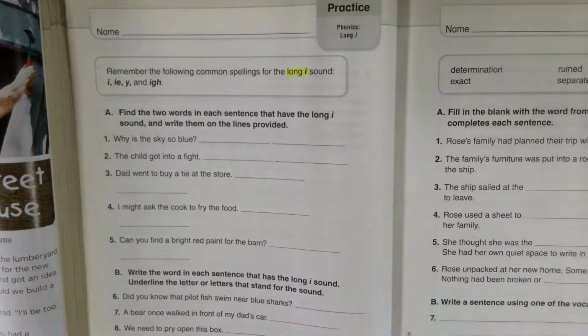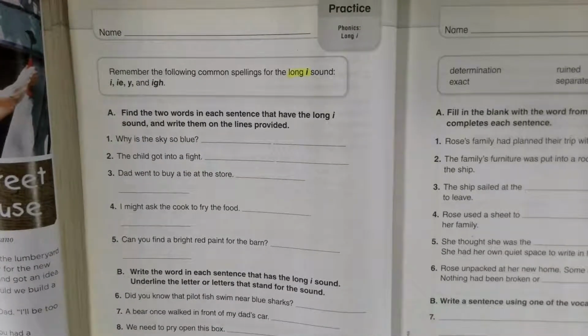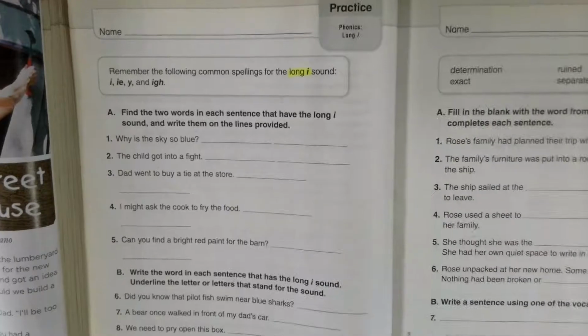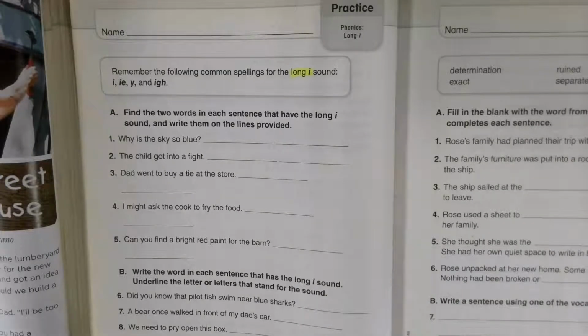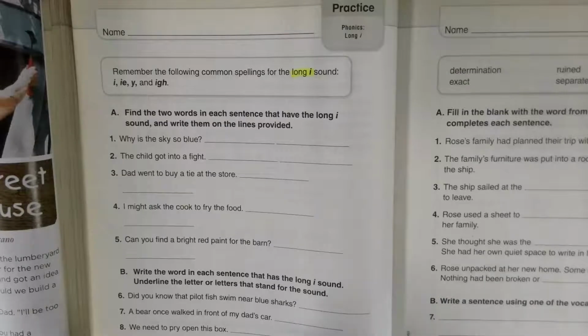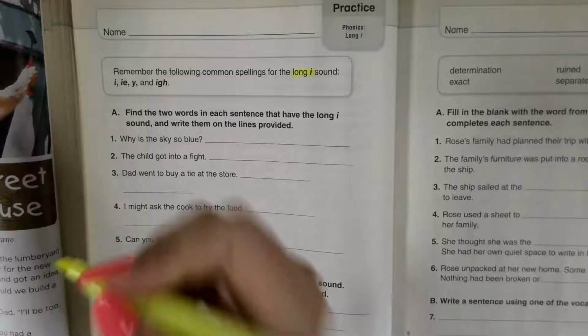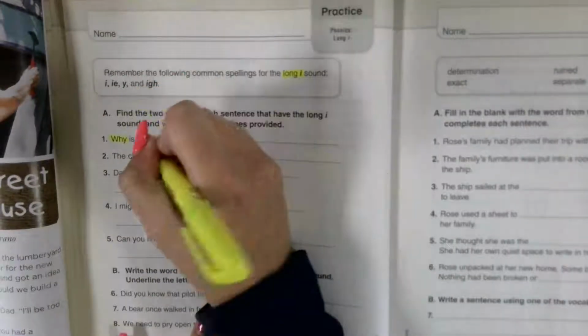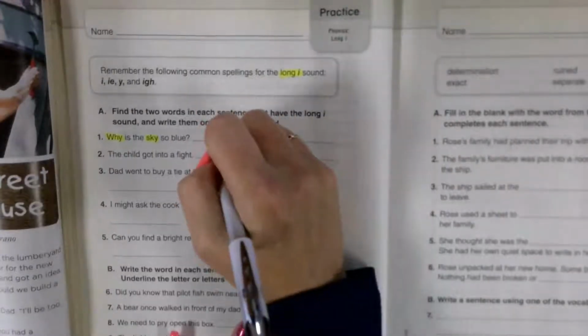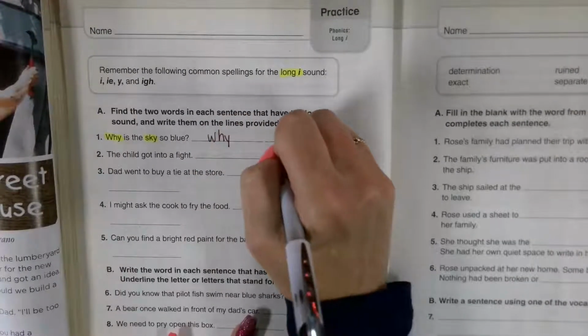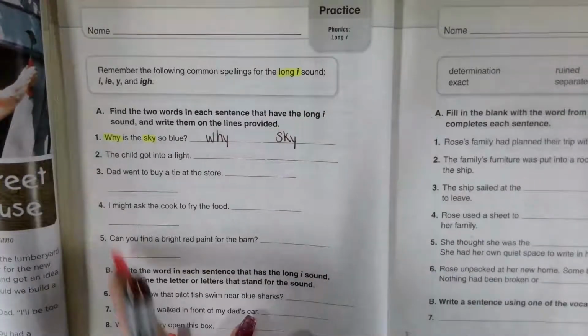So your directions say to find the two words in each sentence that have the long I sound and then write them on the lines provided. If you want to use your highlighter for this, by all means, go ahead. If you want to use your crayon, your favorite color crayon, go ahead. Number 1 says, why is the sky so blue? So, of course, I hear an I, and I hear an I, a long I, right? So I'm going to rewrite the words why and sky. So you'll do the same for 2 through 5.